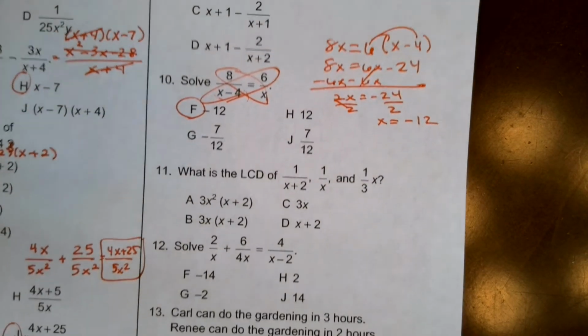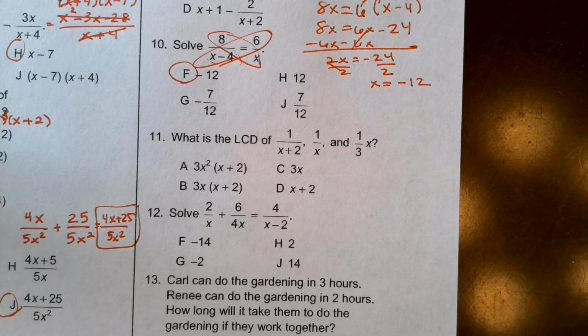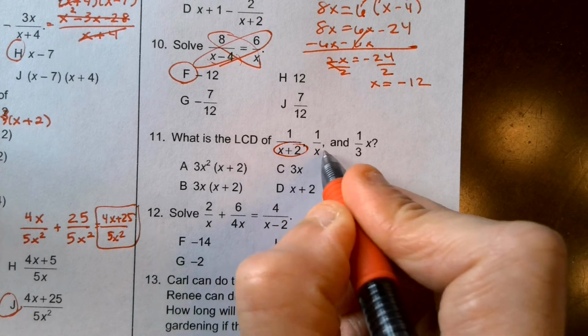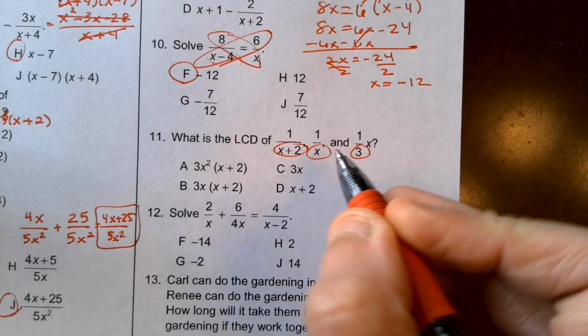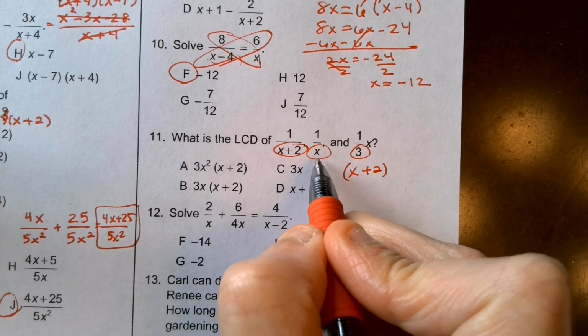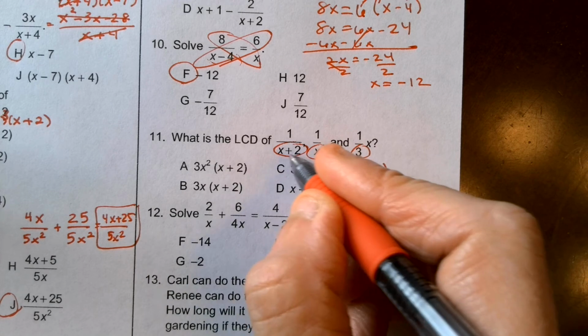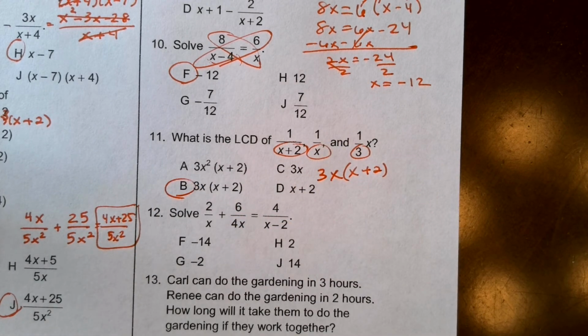lowest common divisor of all 3 of these? So you're looking in the bottom. And we're seeing an x plus 2, an x, and a 3. And we need to include the highest power of each of those. There's only one x plus 2 in here, so x plus 2, and that stays together, so put that in a parenthesis. There's only one x all by itself, there's no powers, and there's only one whole number, so it would be that. And next, solve.